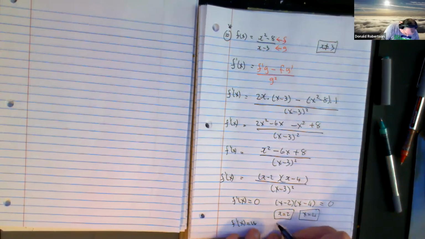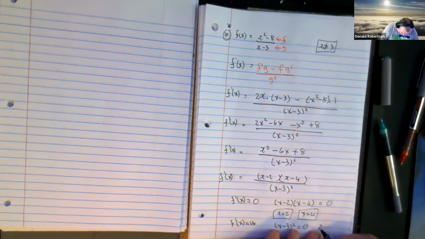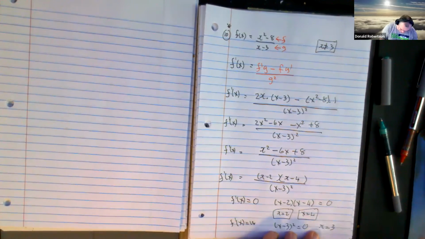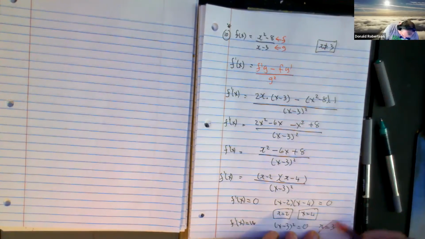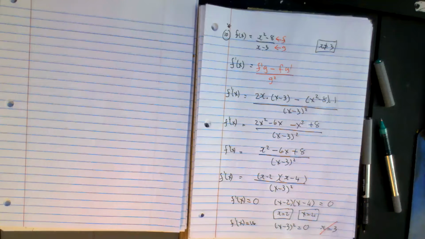And the derivative is undefined when the bottom of a fraction equals 0, which is x equals 3. But that is not going to be used as a critical number. Why is x equals 3 not necessarily a critical number here? What's the problem? Because it's undefined in the original function.